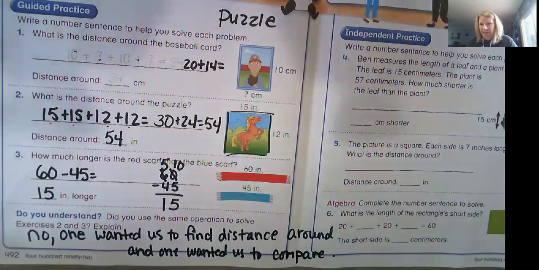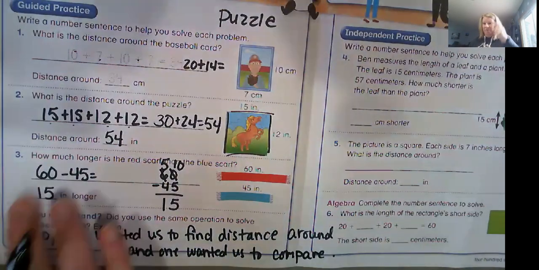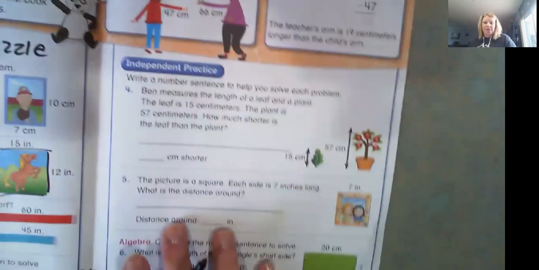Why can't I think of what I'm saying? Mrs. Monti's brain's turning to mush. We did different types of problems, different strategies, because we were doing different types of problems. Ugh, yikes. All right, independent practice.